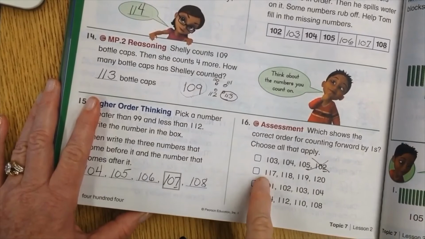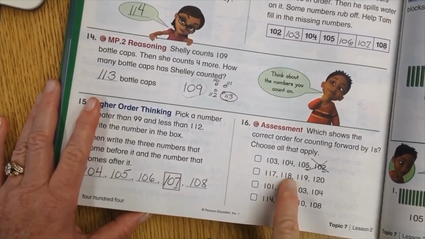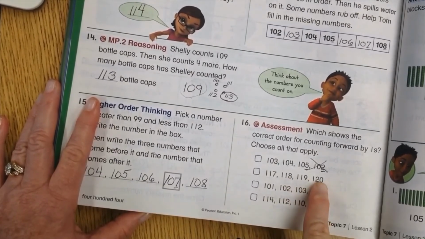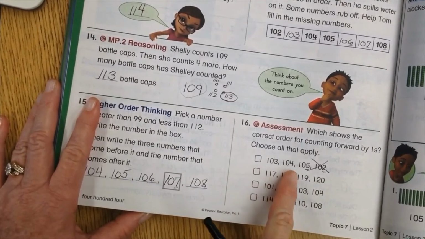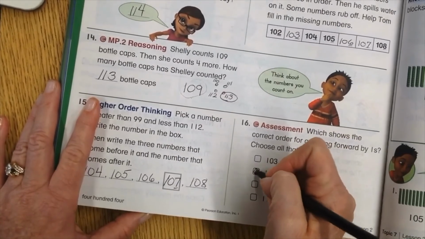How about this one? 117, 118, 119, 120. If we ignore the hundreds, let's count 17, 18, 19, 20. Yes, that one is all in order.